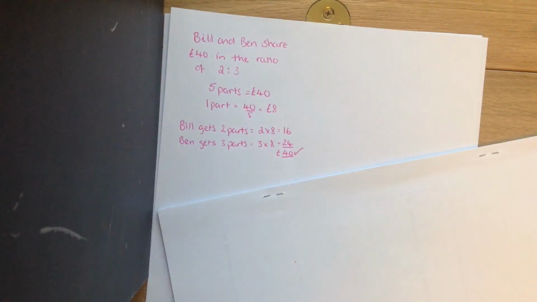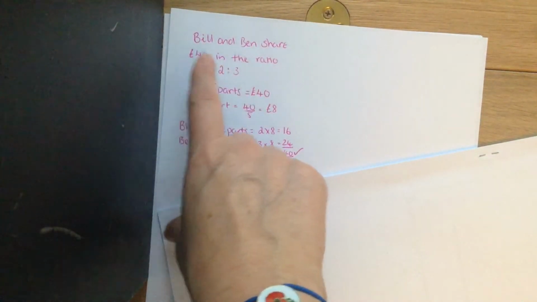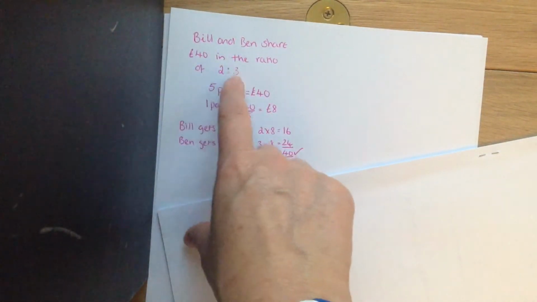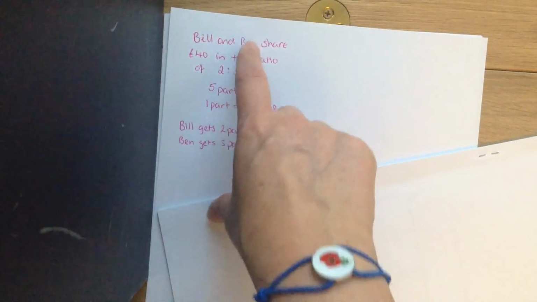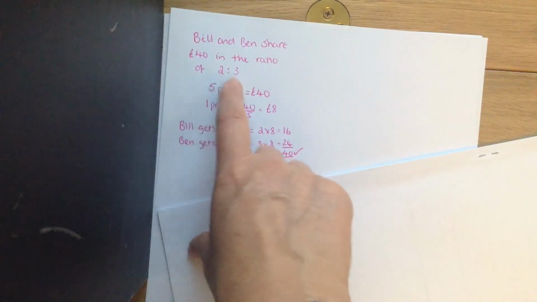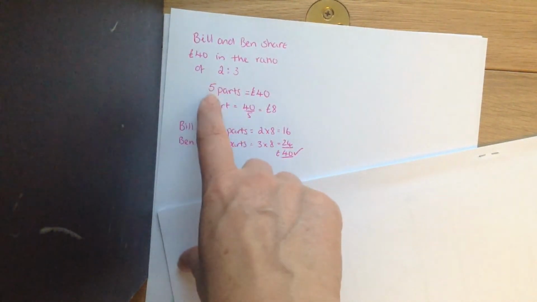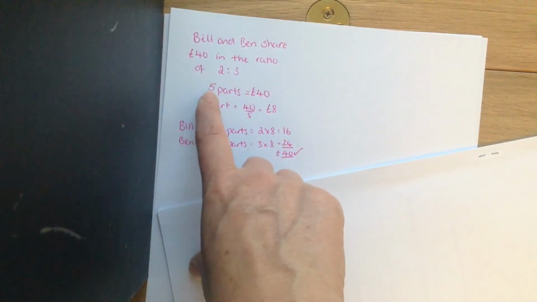Okay, some basic number work. First of all, sharing in a given ratio. Bill and Ben share £40 in the ratio of 2 to 3. That means for every £2 Bill has, Ben has £3. So we can think about this as splitting the £40 up into 5 parts.